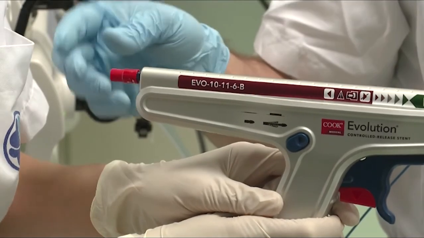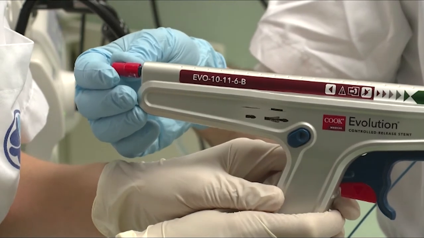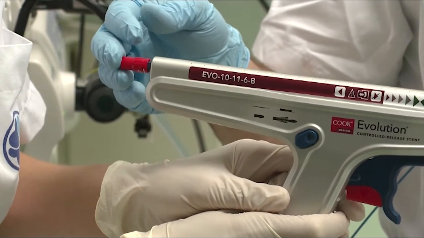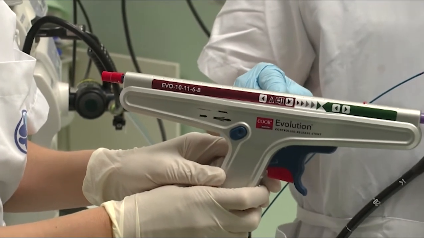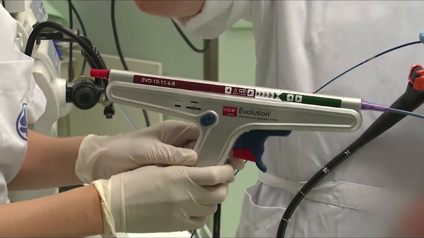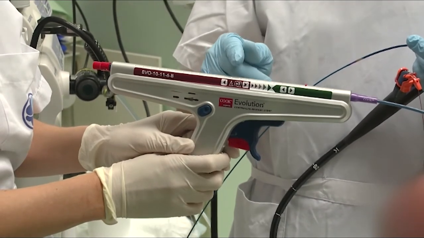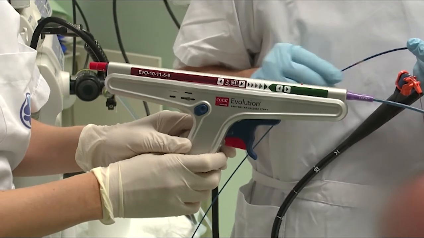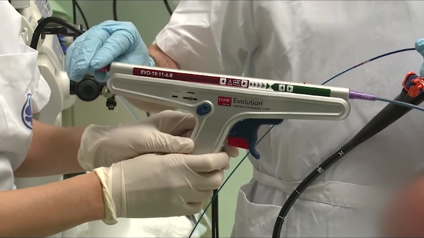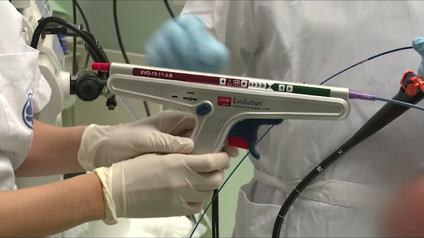So at the end of the device we have the safety wire. The safety wire we have to remove at that point in time when we have almost completely deployed the stent. So that is when the stent is at a fluoroscopy marker, when we have reached that, or at this point on the device, so the point of no return. At that point in time we'll remove the safety wire and we can fully deploy the stent.